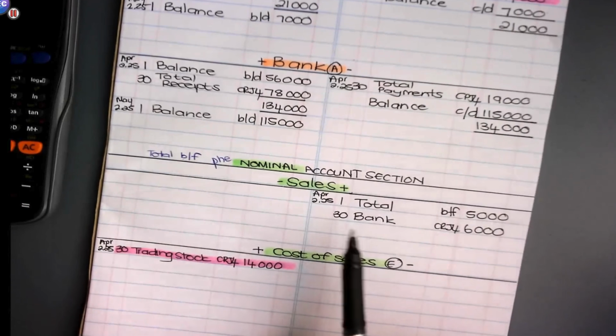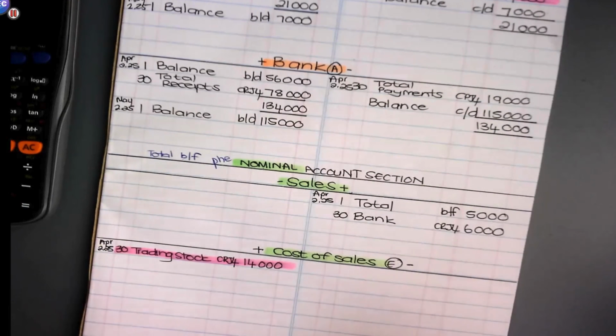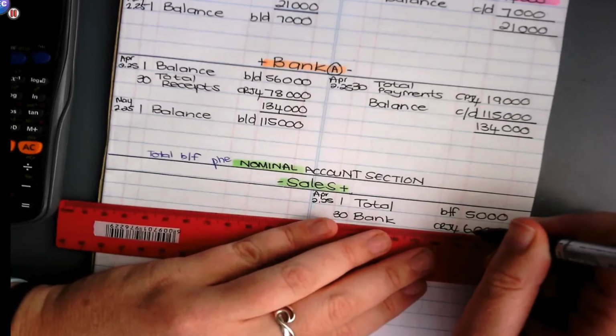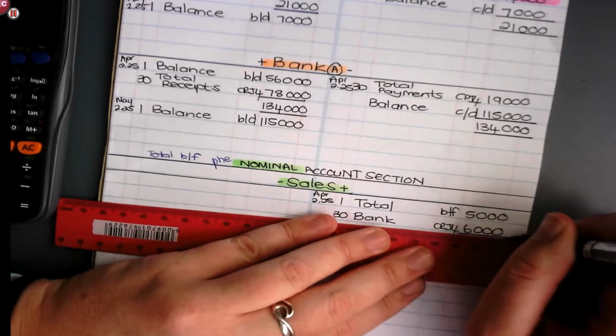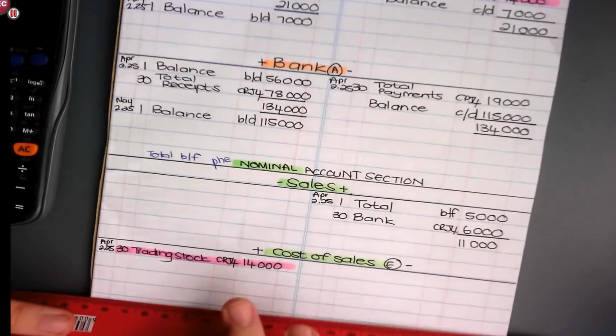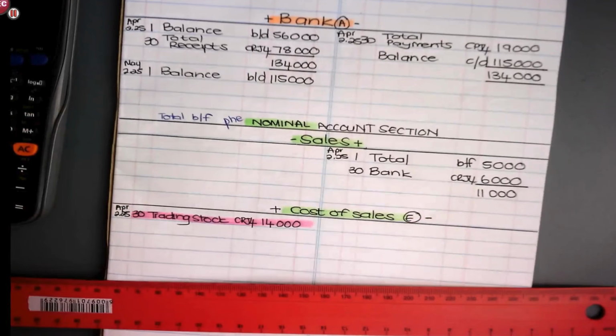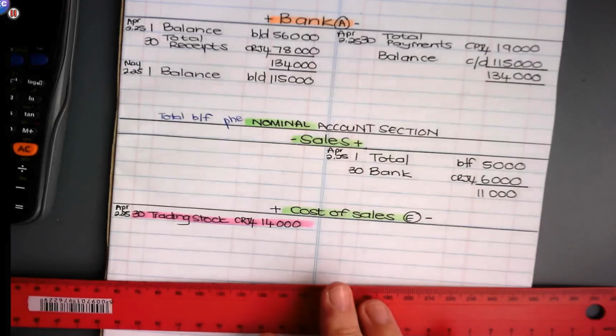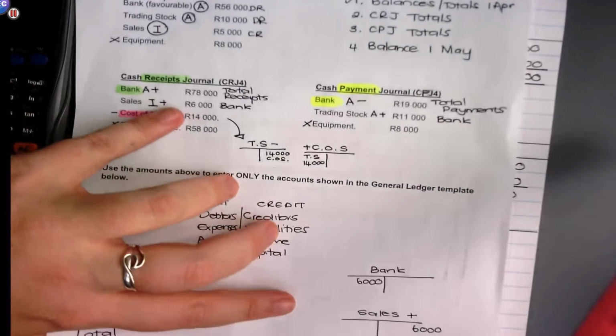And then lastly, in the nominal section, you won't need to balance anything here. We're just going to add up. This is 11,000, and there's nothing to add up at cost of sale, so we can just leave that like that. All right. So just don't forget the steps of the general ledger.